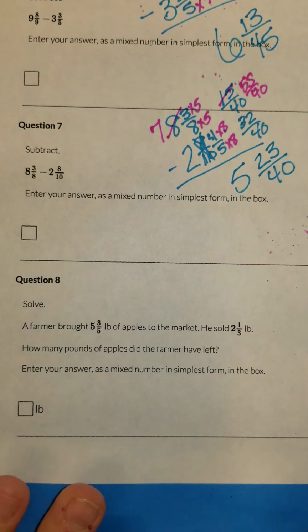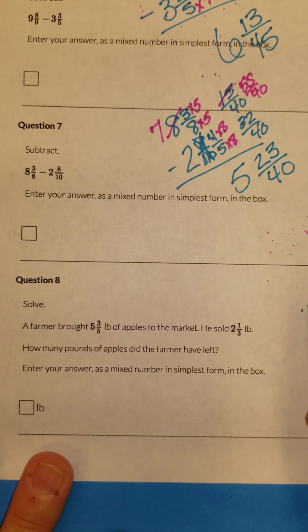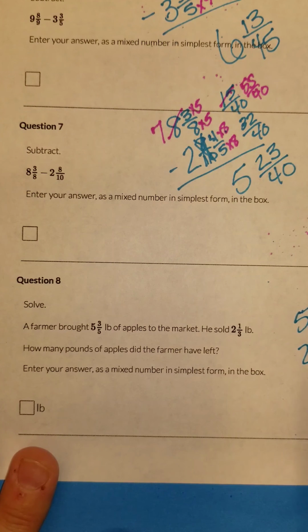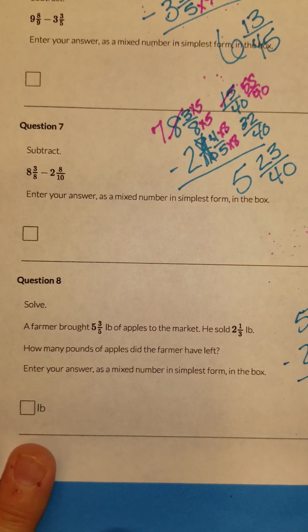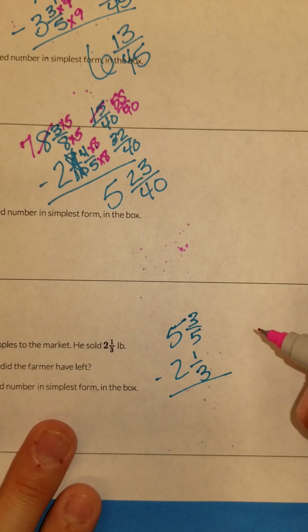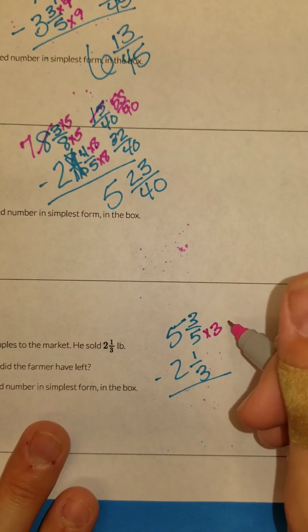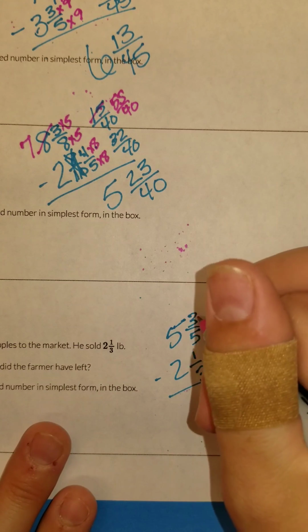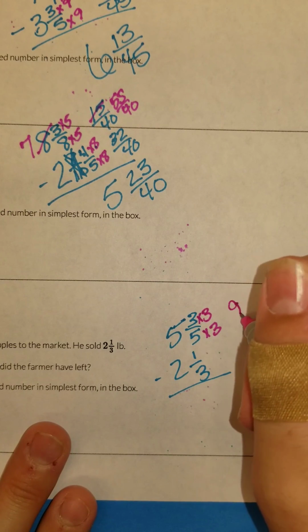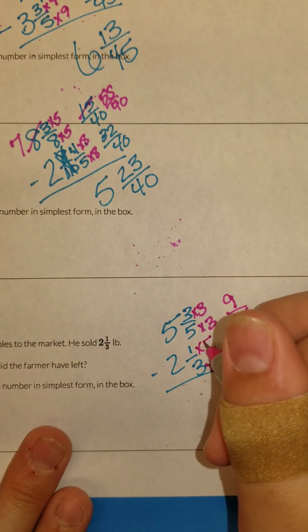Okay, the last problem here. A farmer brought 5 and 3/5 pounds of apples to the market. He sold 2 and 1/3. How many pounds of apples did he have left? Okay, so we've got 5 and 3. The least common multiple here, or the least common denominator, is 15. So I've got to get both of those to 15. So 5 would have to be multiplied by 3, so does the top. And 3 would have to be multiplied by 5, so does the top.